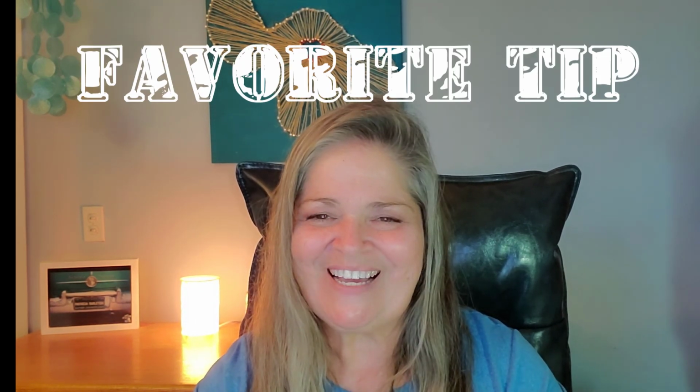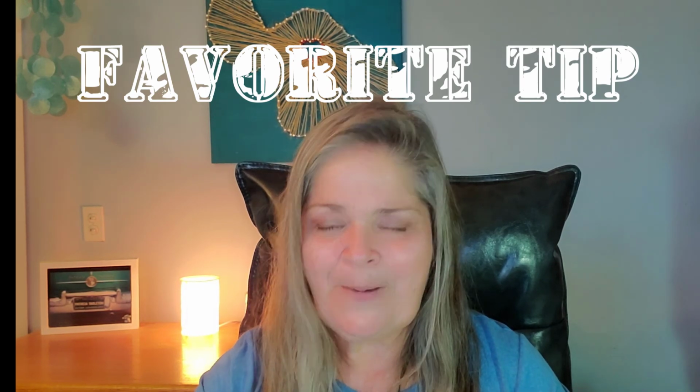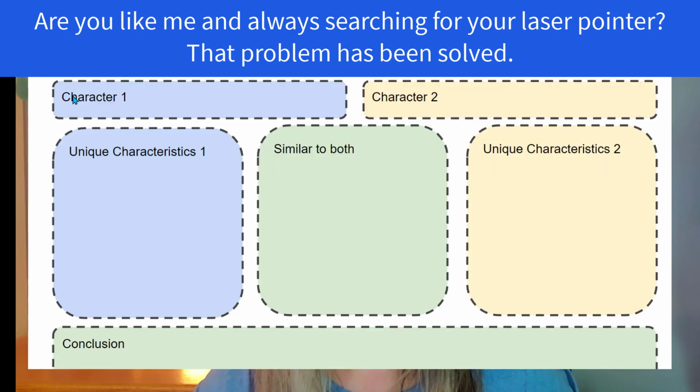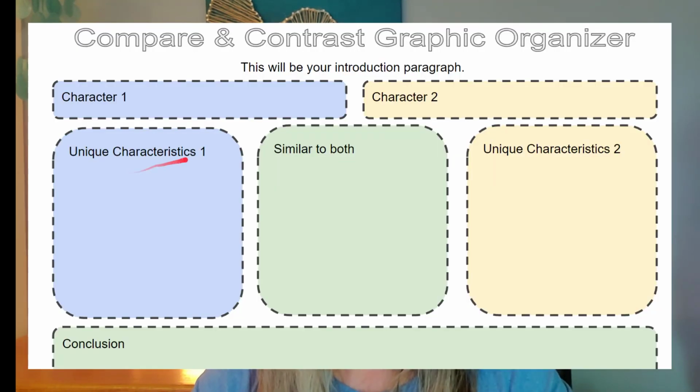One of my absolute favorite things in Google Slides when presenting is to press the L, and now your mouse becomes a laser pointer. Who knew? When I found that out, I was amazed. Where has the laser pointer been all my life? So now I have a laser pointer and I can point to the students exactly what I want them to see. Press escape, and we can get out of that.